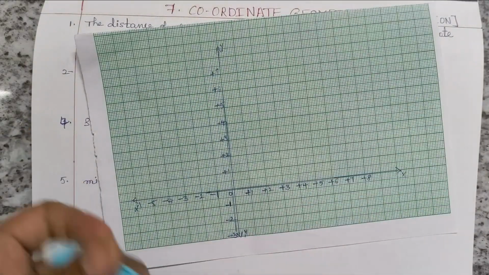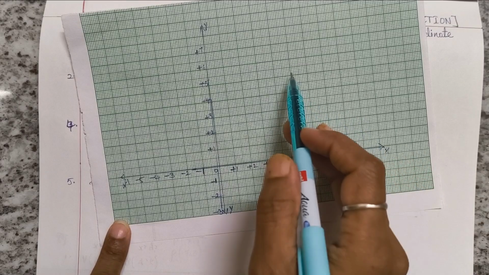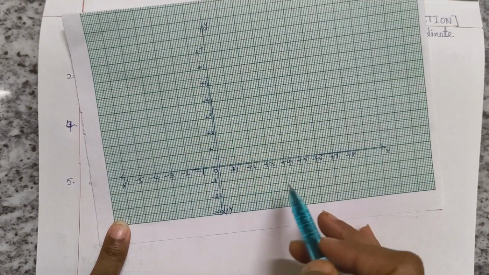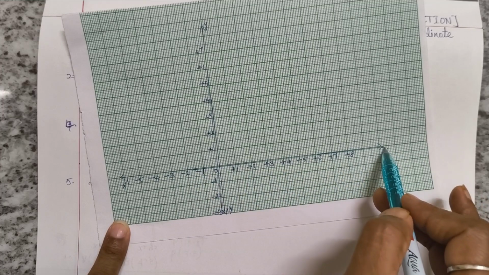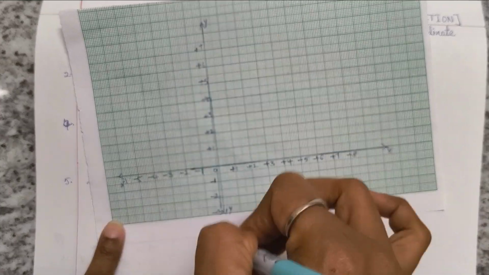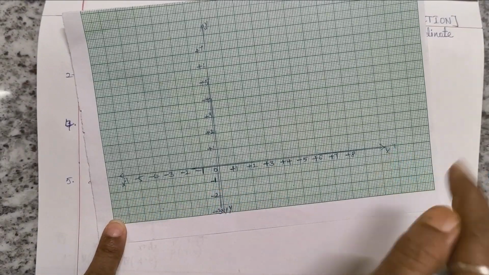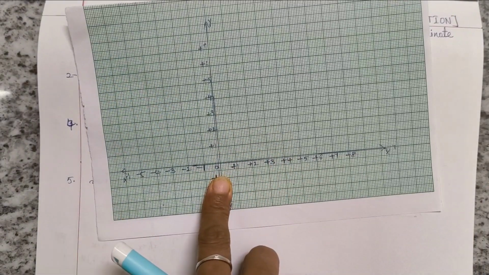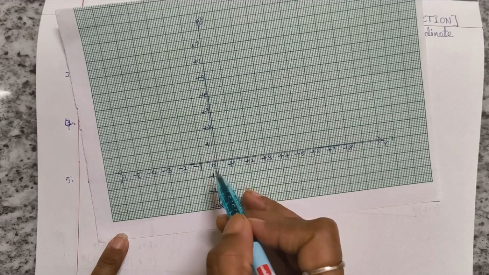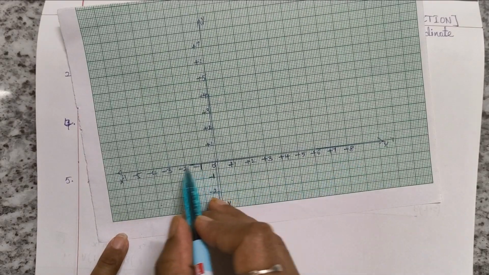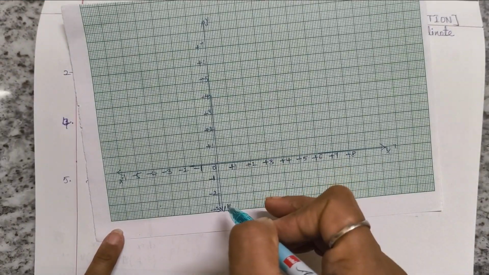See here, in this one you observe one graph. In the graph, see here, 4 parts: first part, second part, third part, fourth part. This line is called the x-axis. This line is called the y-axis. The horizontal line is the x-axis, the vertical line is the y-axis. This midpoint is called the origin. This side positive numbers, this side negative numbers. Again, upside positive numbers, downside negative numbers.